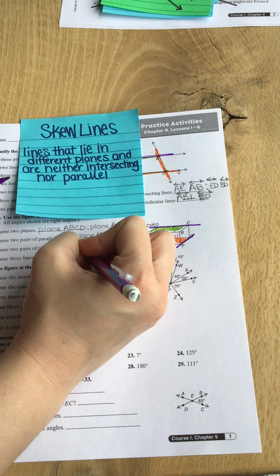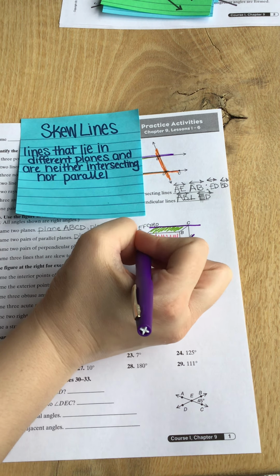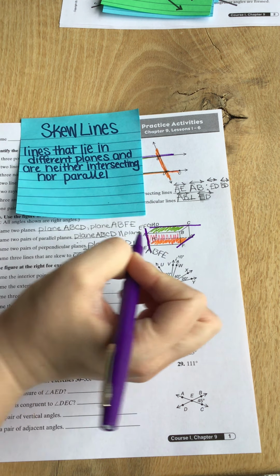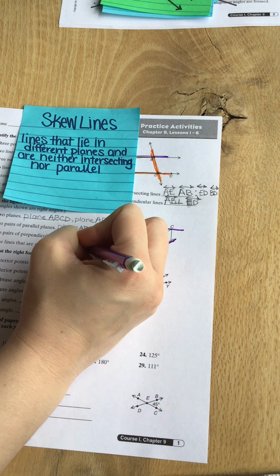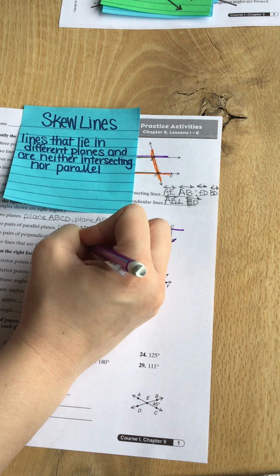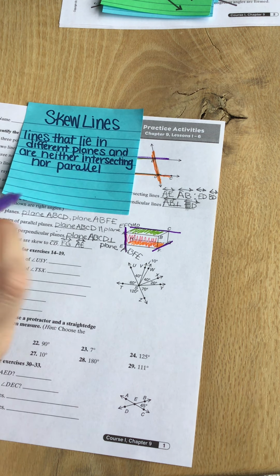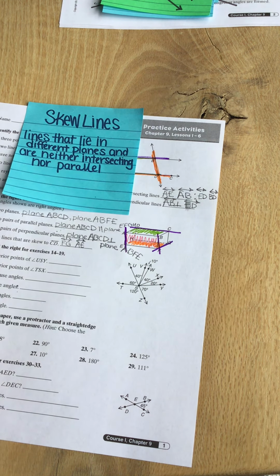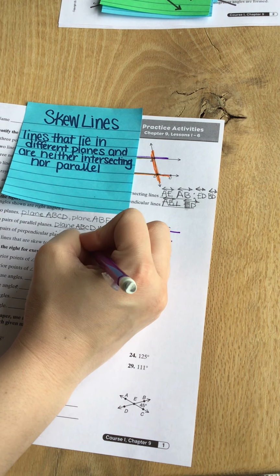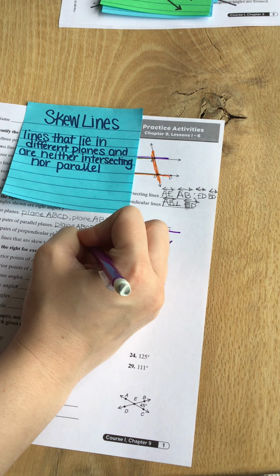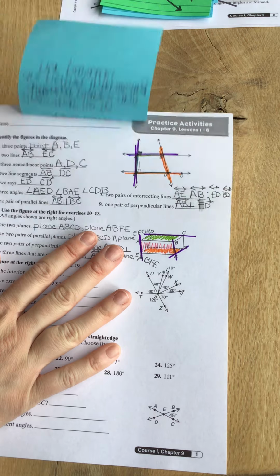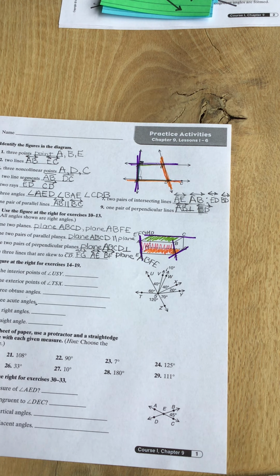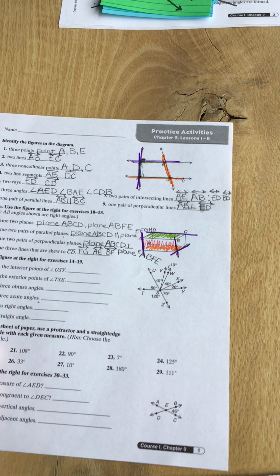FG. Okay. Well, what about right here? AE. They don't cross because they're not in the same plane. AE. And my last one I'm going to go with is BF. Oh, I have to be careful with this purple so I don't accidentally not be able to see my letters anymore. Okay, so we're working through it. Now we're grooving. Here we go. Next one.